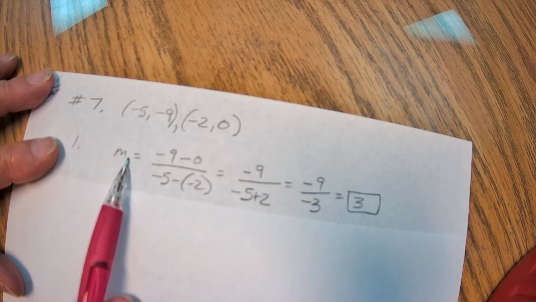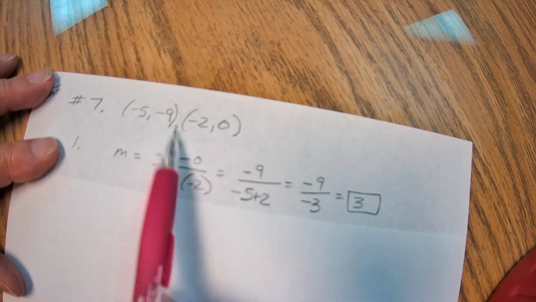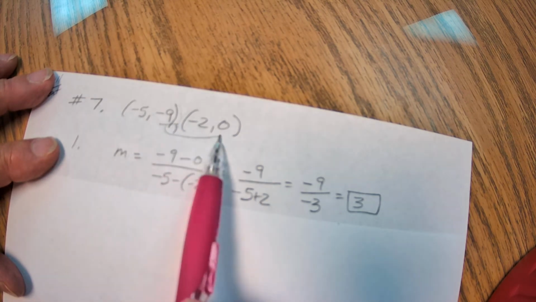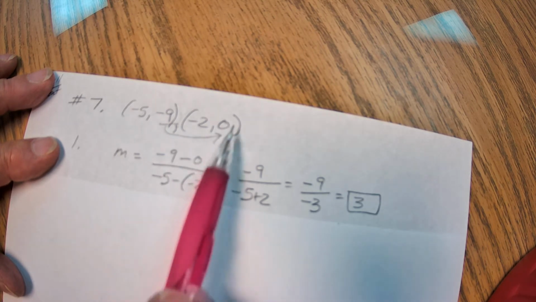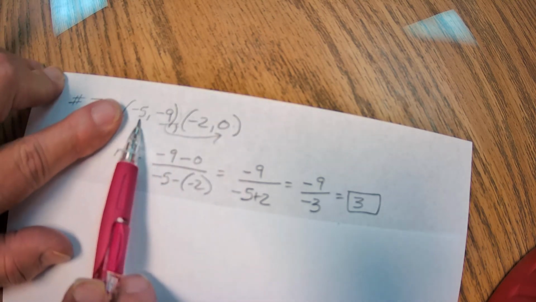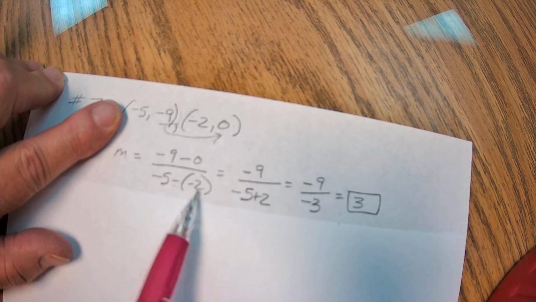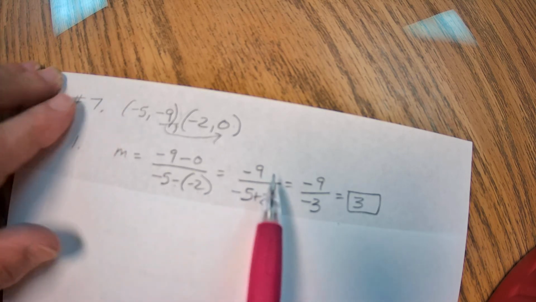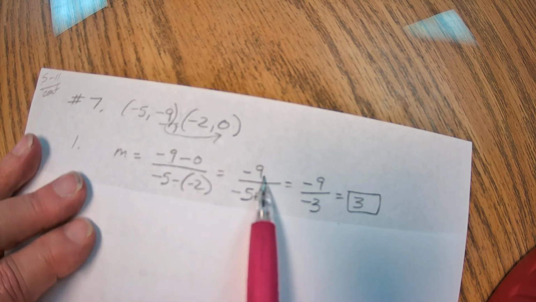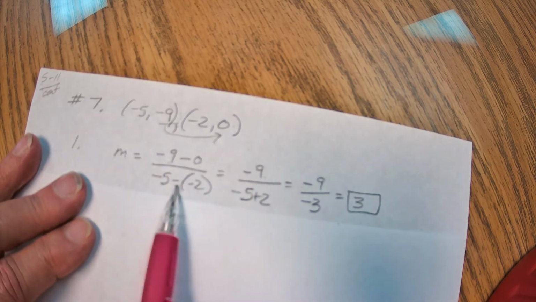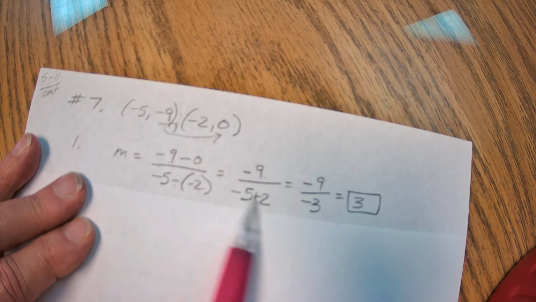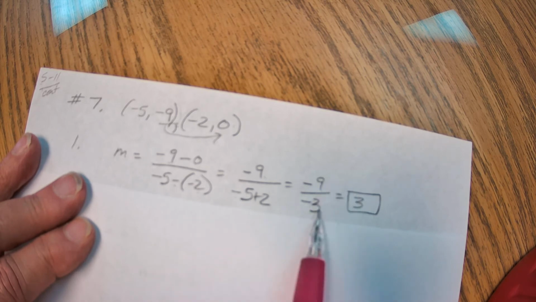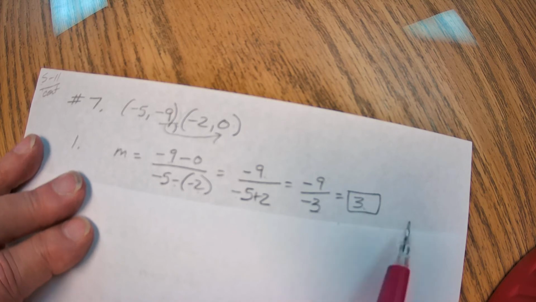Okay, so the first step is to find the slope. I'm going from here to here. So negative 9 minus 0 over negative 5 minus negative 2. Make sure you write that down, and don't do this in your head. Negative 9 minus 0 is negative 9. Negative 5 minus a negative 2 is really negative 5 plus 2, which is negative 3. Negative 9 divided by negative 3 is a positive 3, and that's my slope.